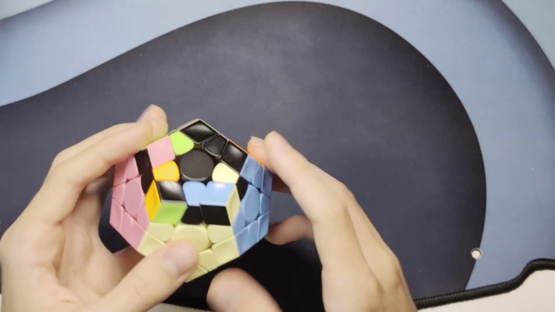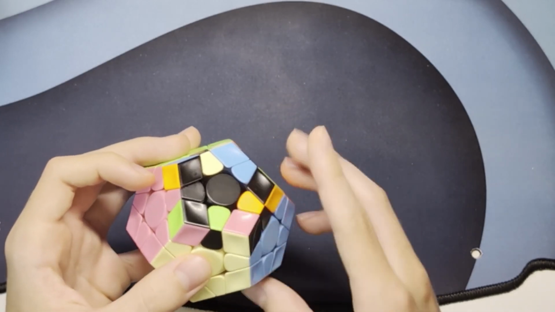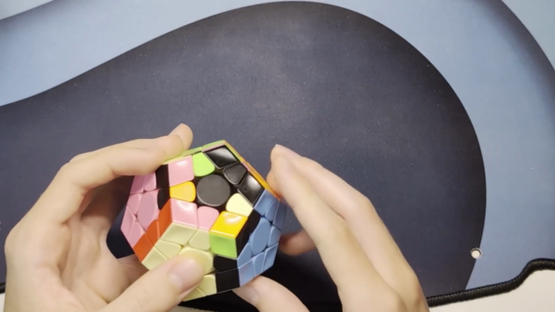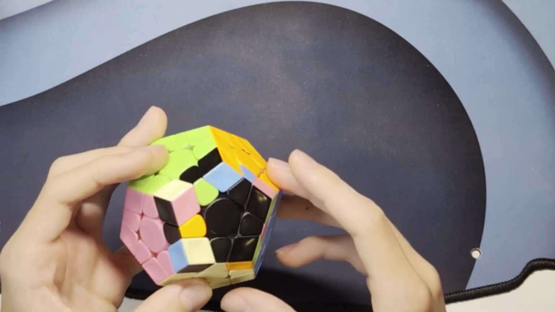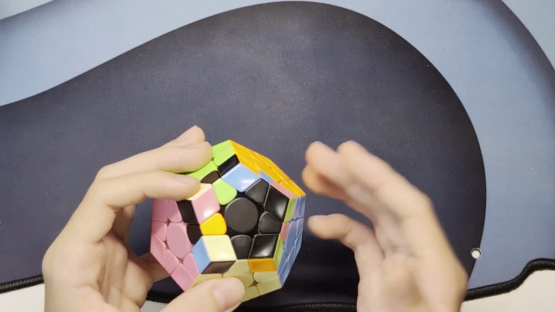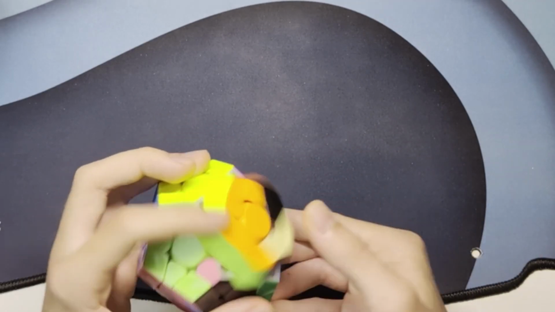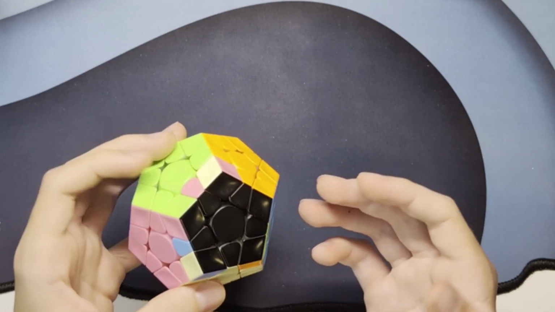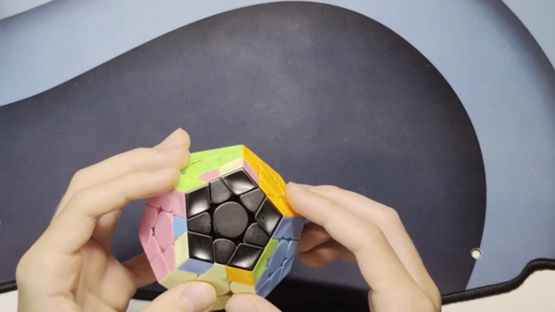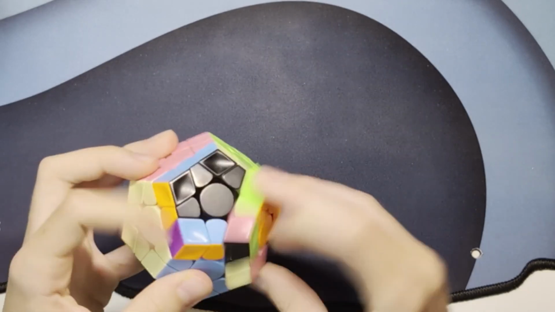Then I could do a U2 prime and do the dot case algorithm, but I can also do first look over here, and now there's a small chance that I know the OLL, and this one I know. So I can do it like this. And now I did 2 look OLL instead of 3 look. So now the PLL.